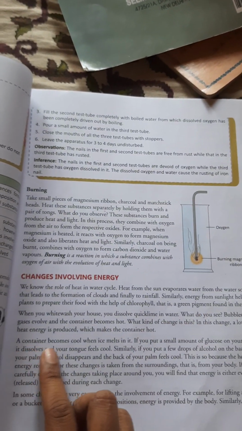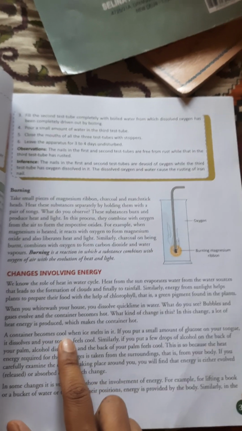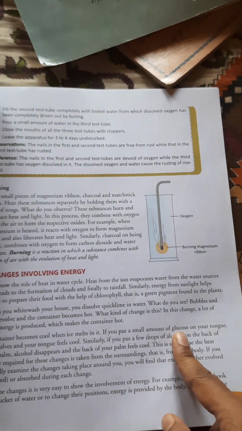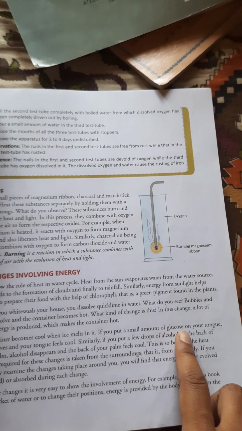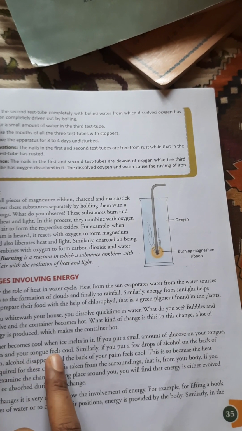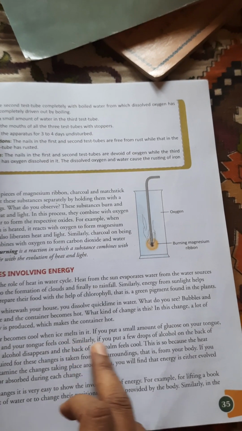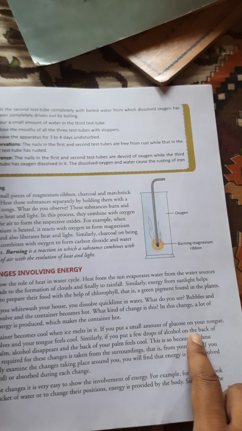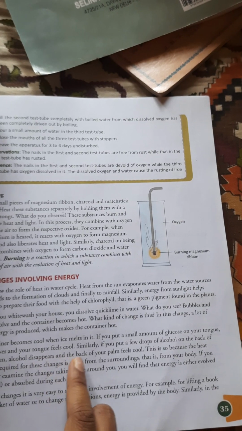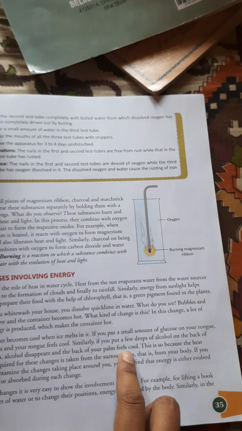Now, a container becomes cool when ice melts in it. If you put a small amount of glucose on your tongue, you all know glucose, you also drink glucose water in this summer hot season, it dissolves and your tongue feels cool. Similarly, you put a few drops of alcohol on the back of your palm, alcohol disappears and the back of your palm feels cool.